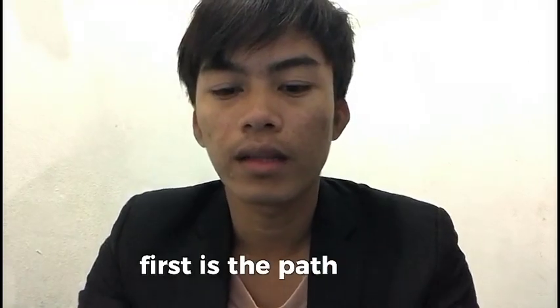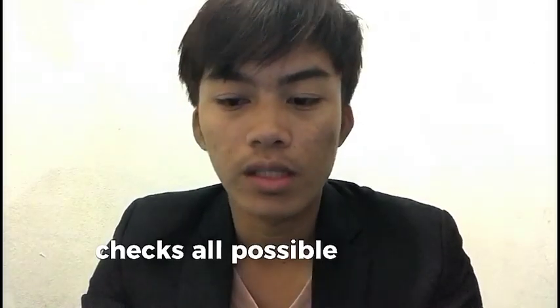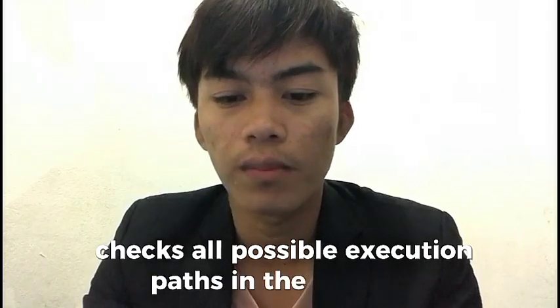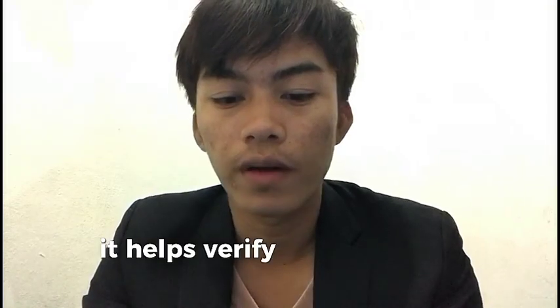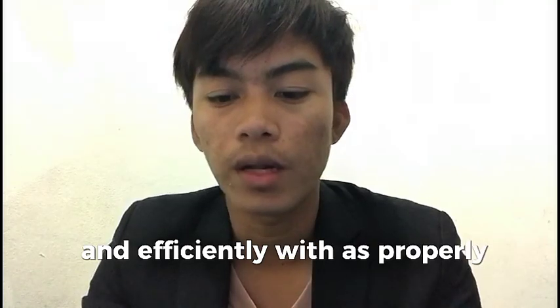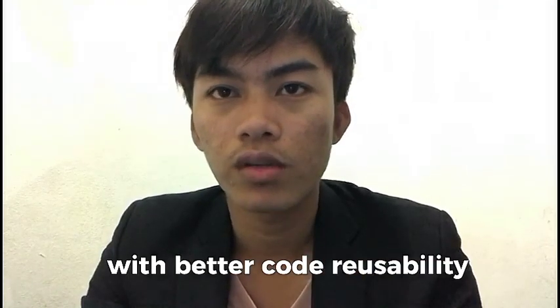First is path testing. White box testing checks all possible execution paths in the program to ensure that each one of the functions behaves as expected. It helps verify that all logical conditions in the code are functioning correctly and efficiently, avoiding unnecessary steps with better code reusability.